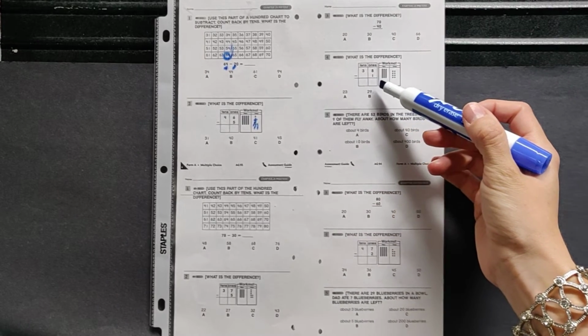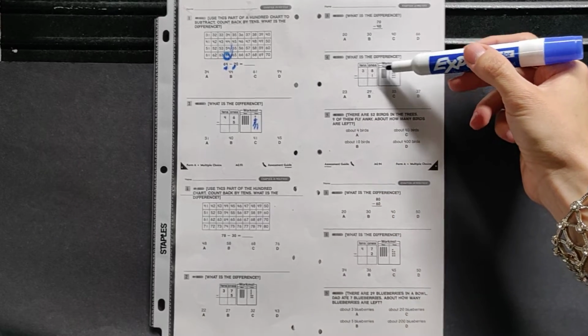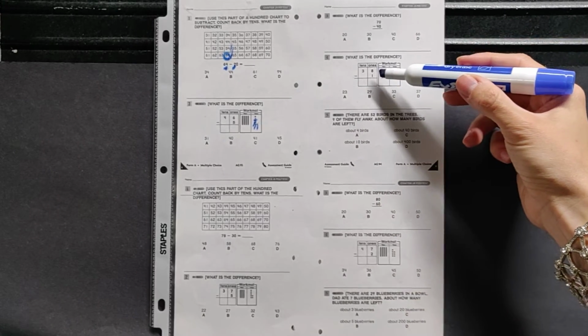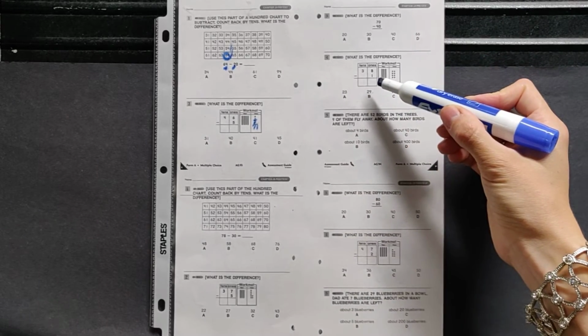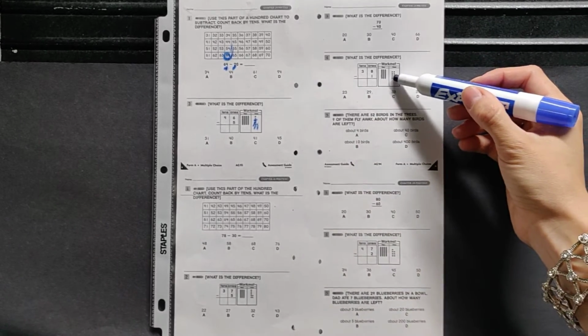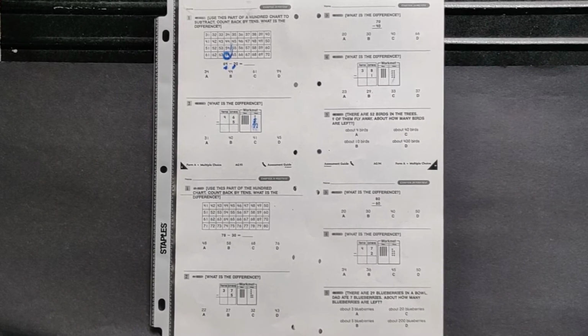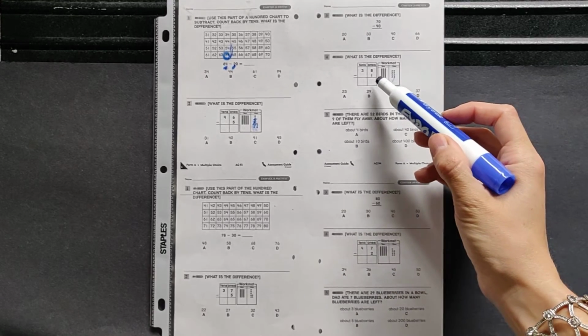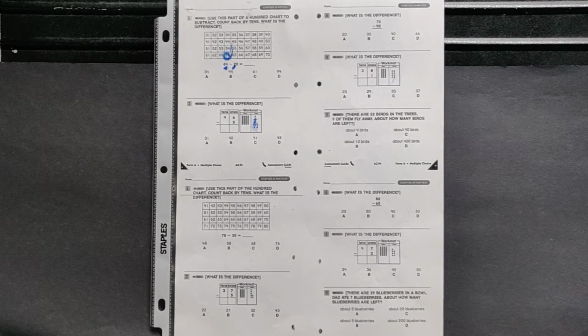4. What is the difference? 38 minus 1. Okay, 38 is 3 groups of tens, 1, 2, 3, and 8 ones. They have them drawn here. We're going to take away 1 of those ones cubes, so cross out just 1 of them. And how many do you still have? Count all together your tens and your ones, and your difference is, circle that option.